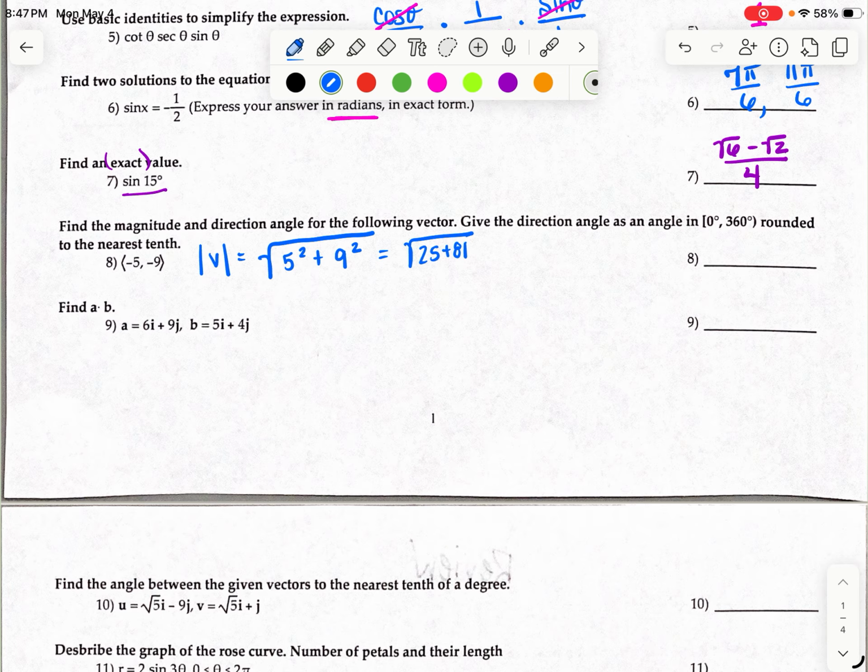Okay. So that's the square root of 106. And that actually does not reduce, which hurts my feelings. But that's the magnitude. So the magnitude of number 8 is the square root of 106.